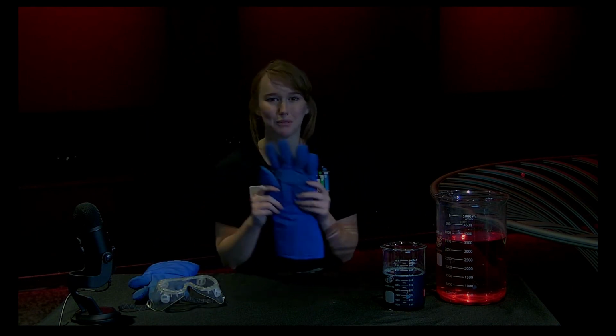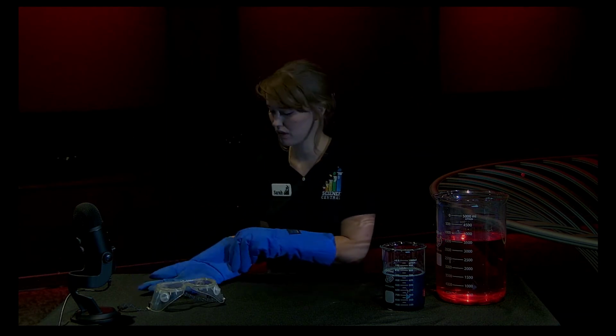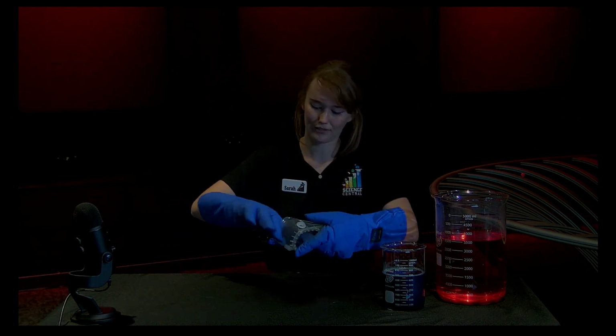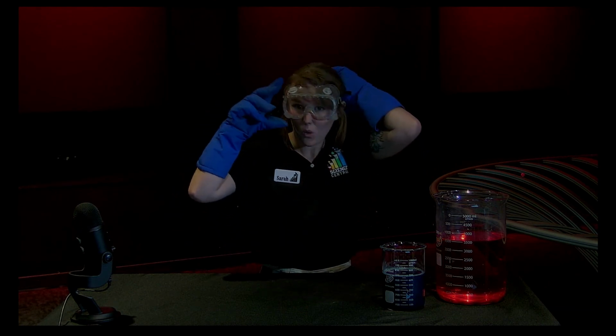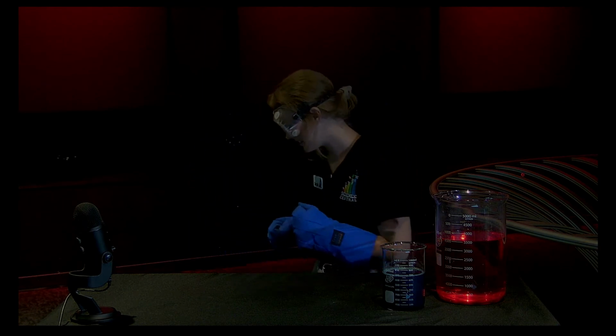Because dry ice is so cold, we have to keep safe. We have these thick gloves to keep our hands from the extreme temperatures of dry ice. And we also have safety goggles. So now that we are all set, let me get a piece of dry ice.